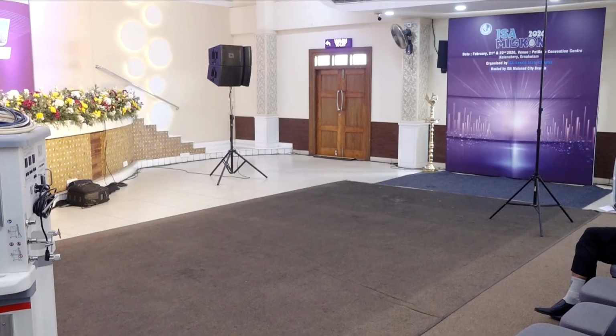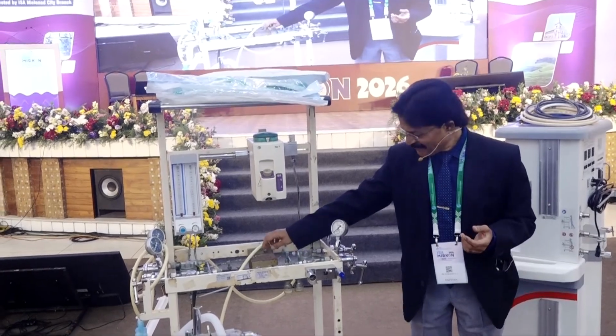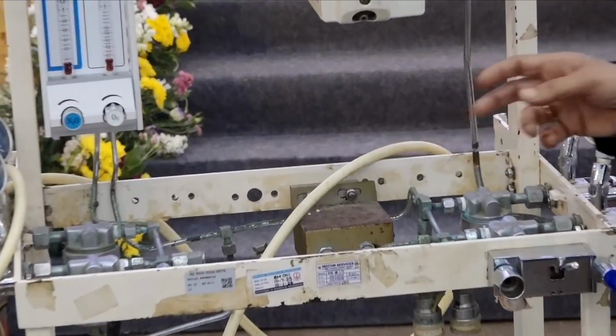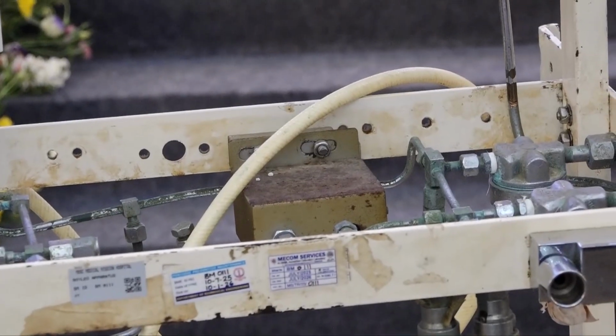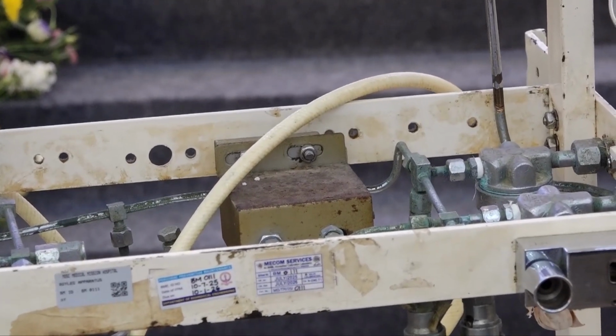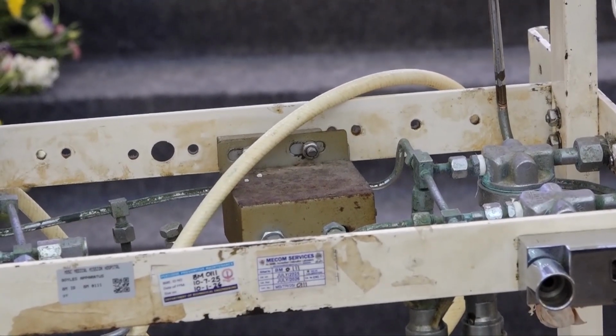Now one more thing you have is the oxygen failure alarms. It will be there inside the workstation. So this is the alarm. Once the pressure drops down, these electronic alarms sound. Originally we had pneumatic alarms, called the Ritchie whistle or Bowman's whistle.